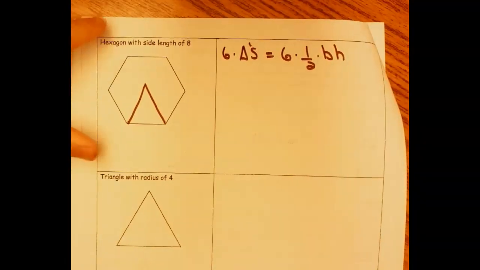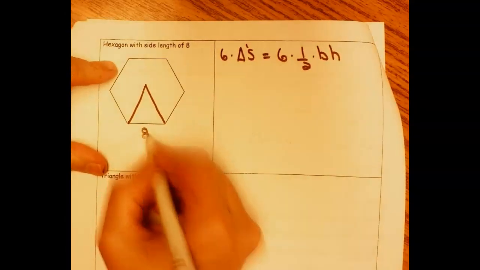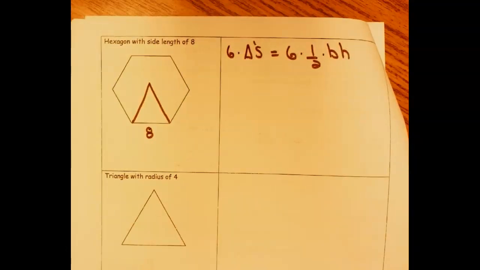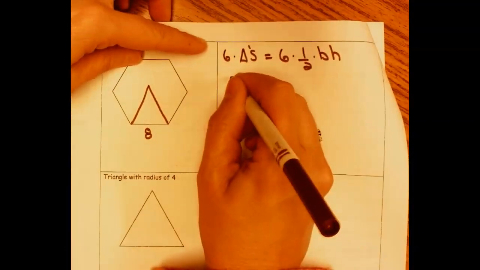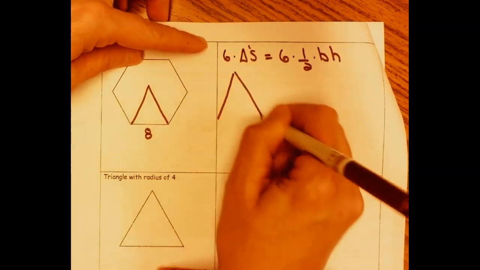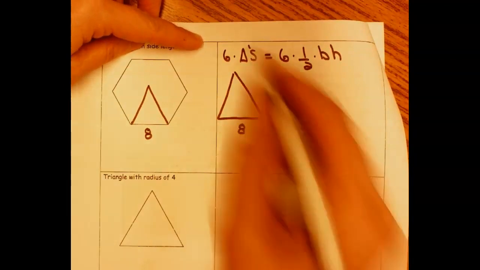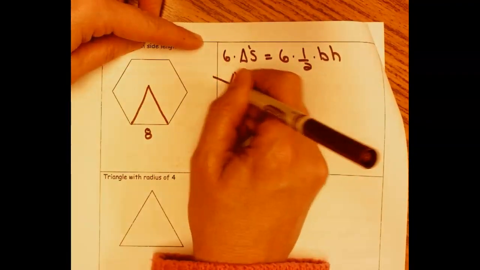I've been given a side length of 8, and that's all I have. So I don't have the height. So think back to what we first put on our notes today. That must mean I can use one of those special right triangles or the Pythagorean theorem. So let's go ahead and pull that triangle out for the moment. This is 8. I'm going to go find this angle right here.